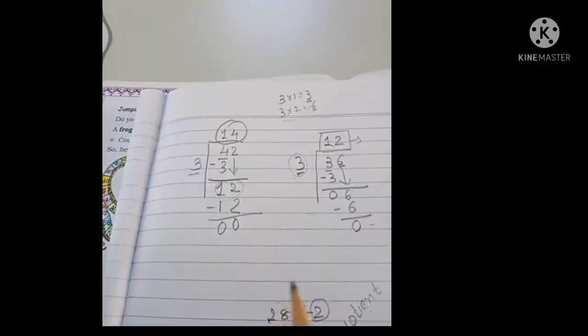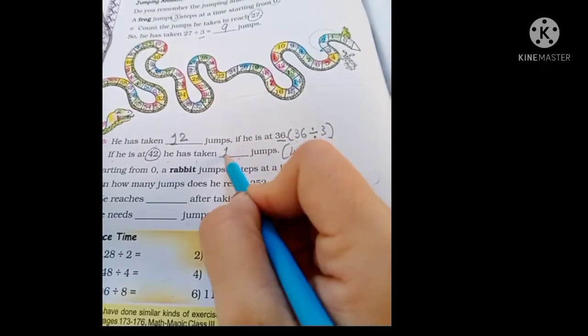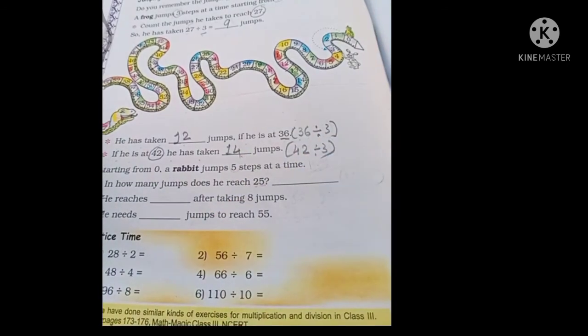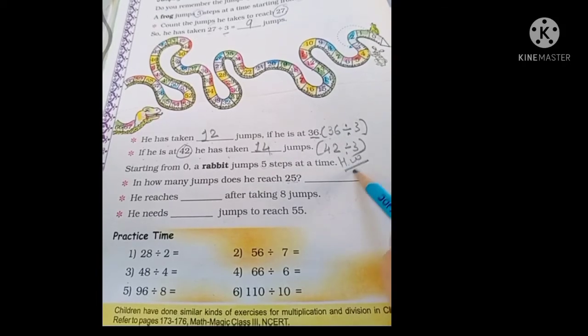So what answer do we get, students? We get answer 14. So that means it has to take 14 jumps. Right? Now students, this one just for trial basis I am giving you as homework.